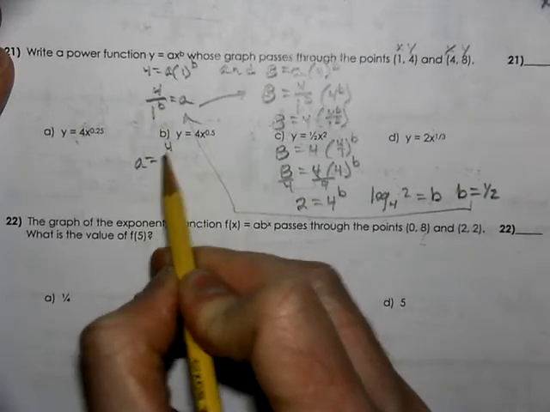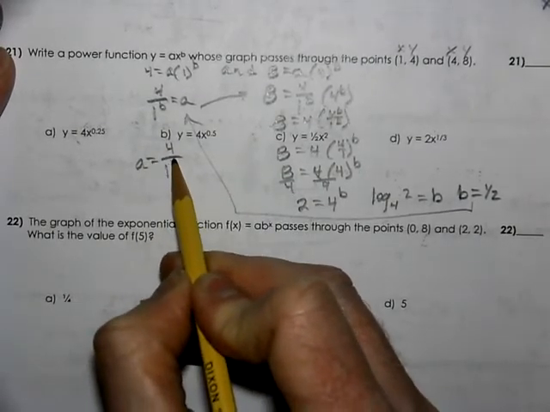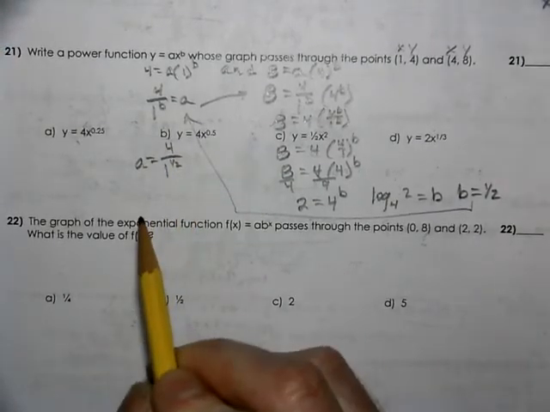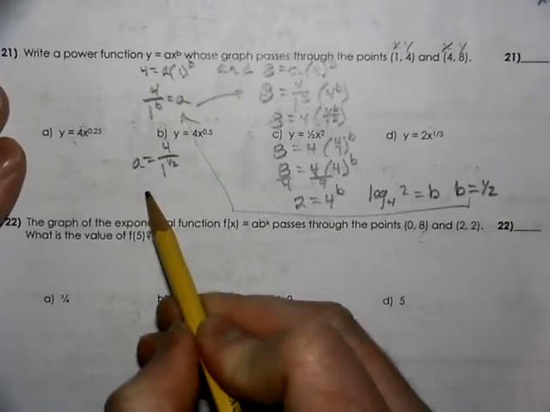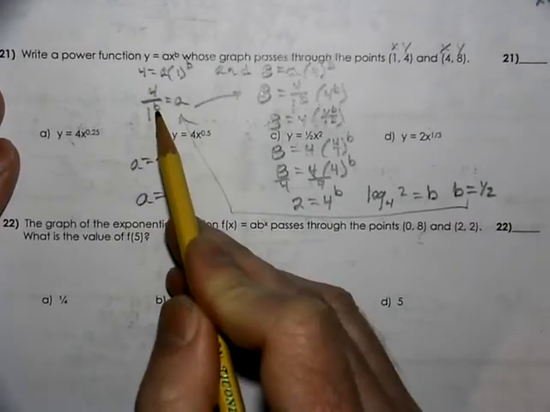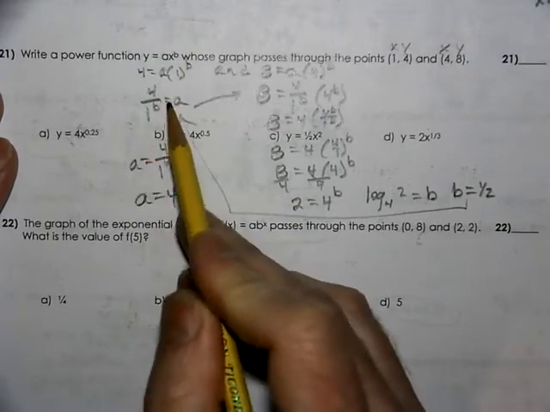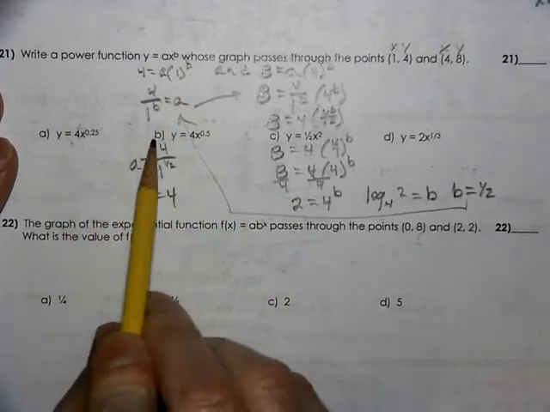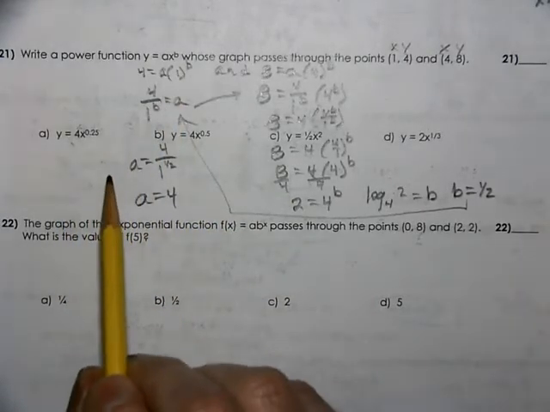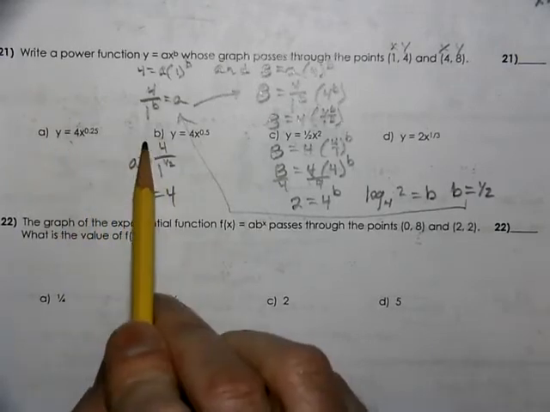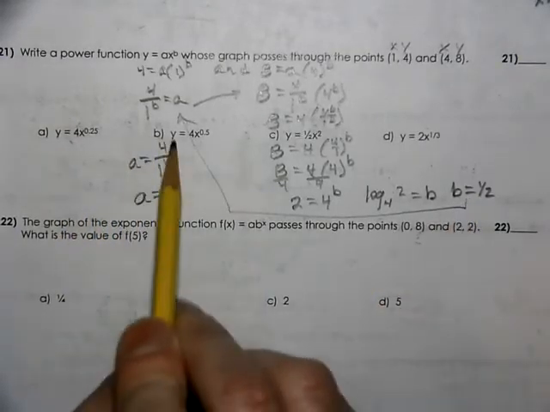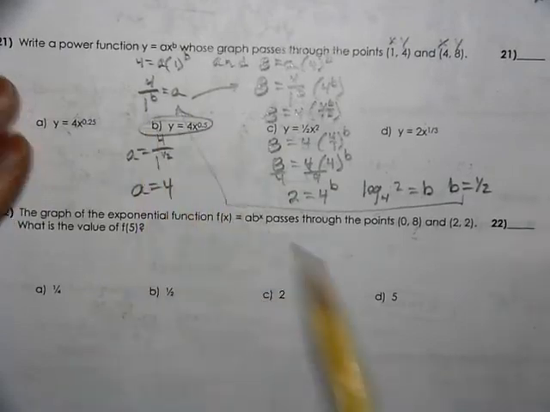So a equals 4 over 1 to the half power. Well, the square root of 1 is 1. It didn't matter what b was for a. A had to be 4. So we could have narrowed it down by the choices of a and b right away. And then figuring out what b was solidified that answer.